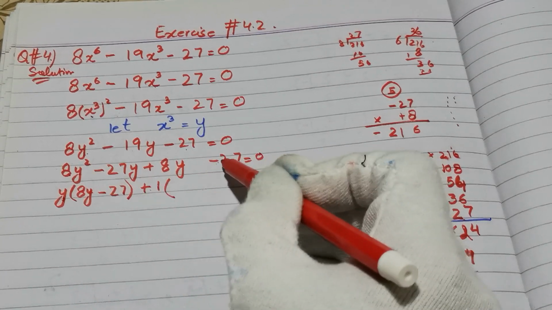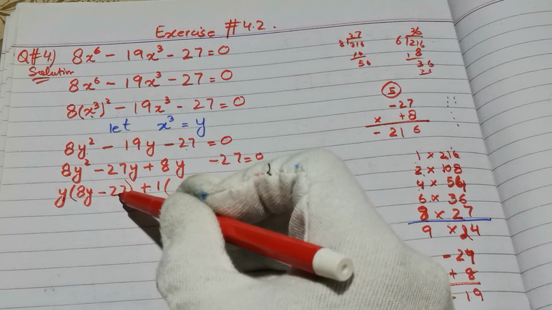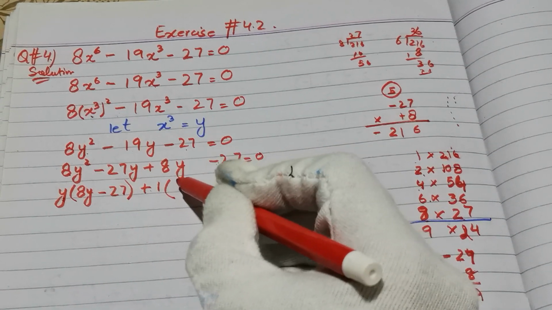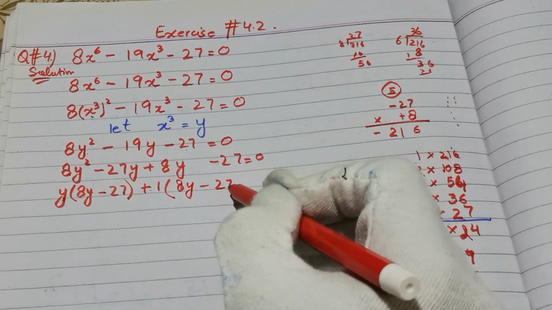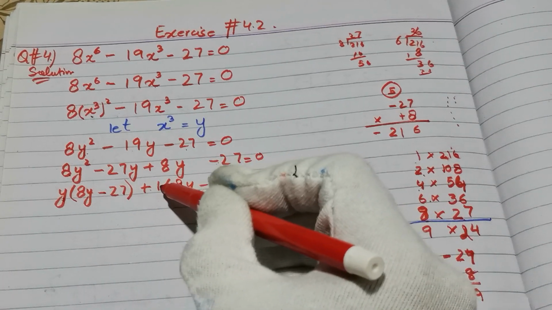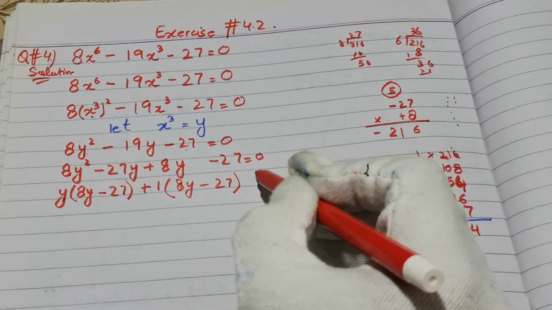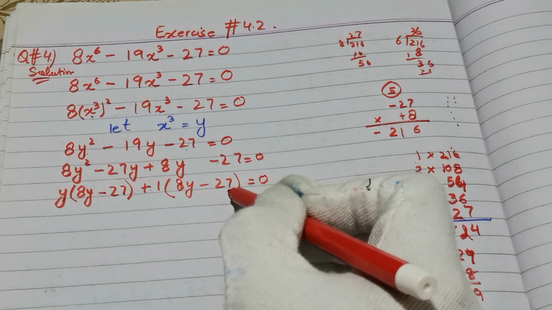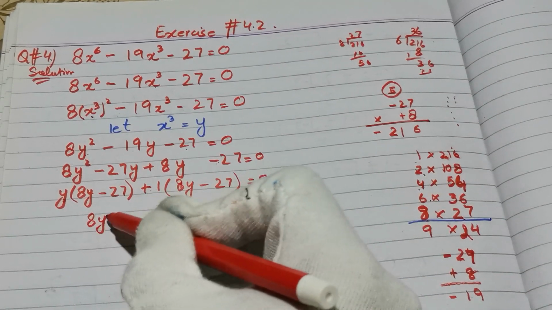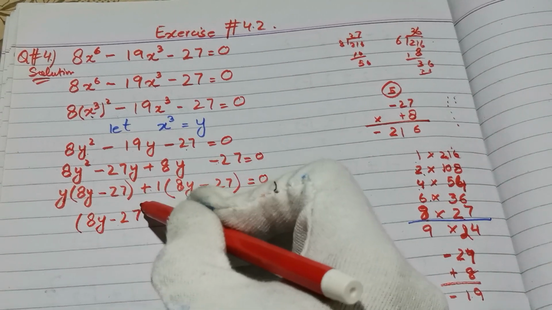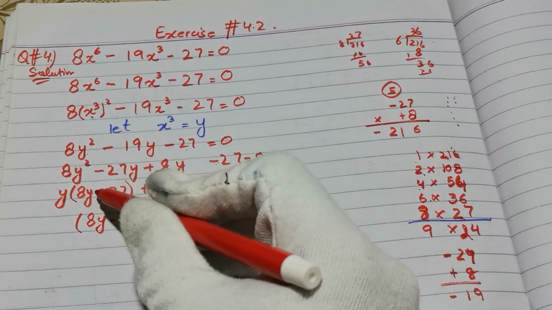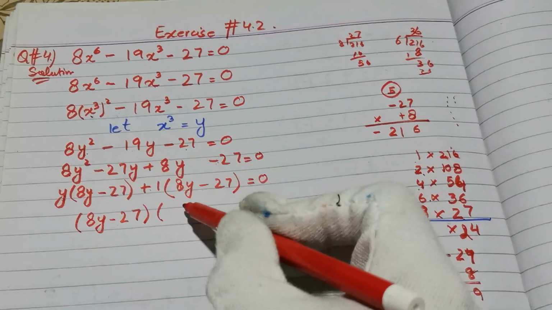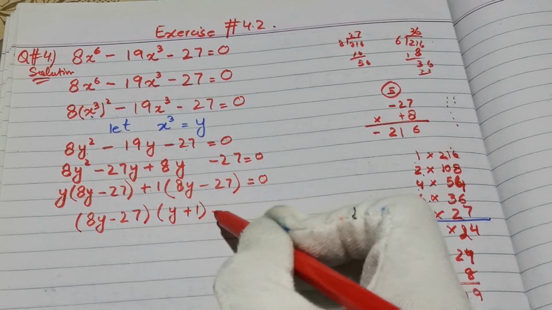Here minus 27 and minus 27 are the same, so we take plus 1 as common. 8y minus 27 and 8y minus 27 are the same, which means the factors we made are correct. We write it as (8y minus 27) times (y plus 1) equal to 0.